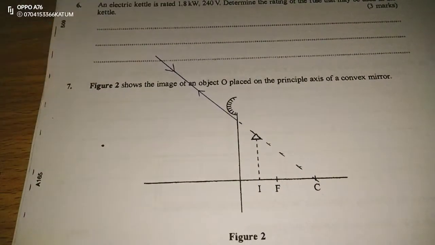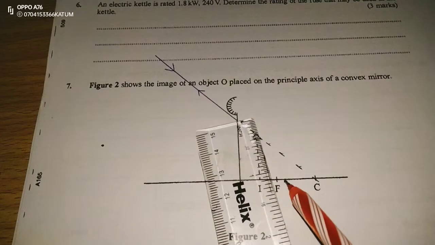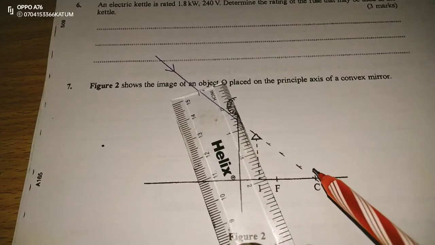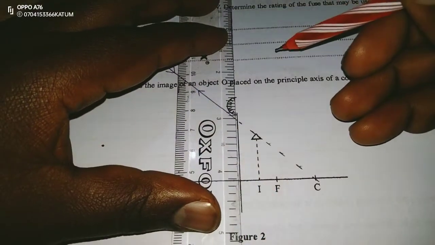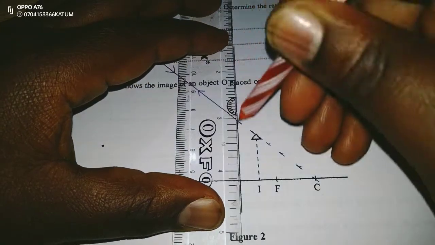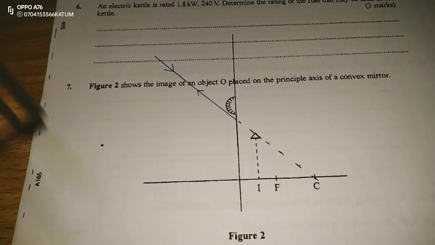Again, if we take a ray which had come through F, or which got reflected through F, let me enlarge my diagram here. It's just a straight line to represent the mirror.